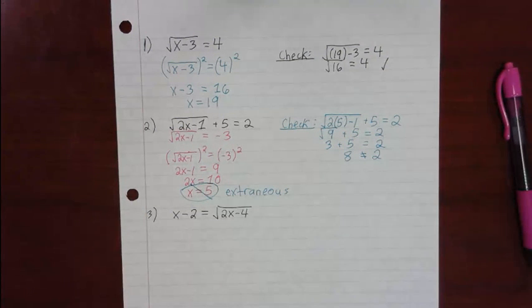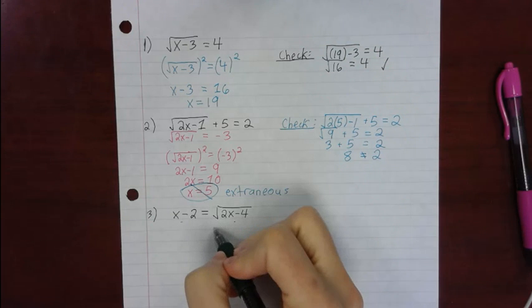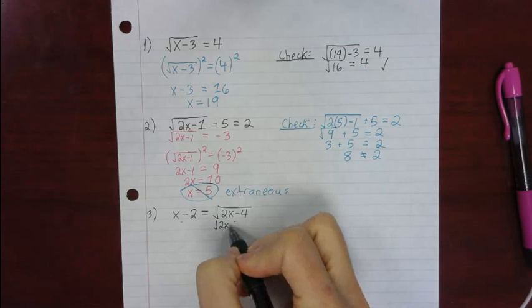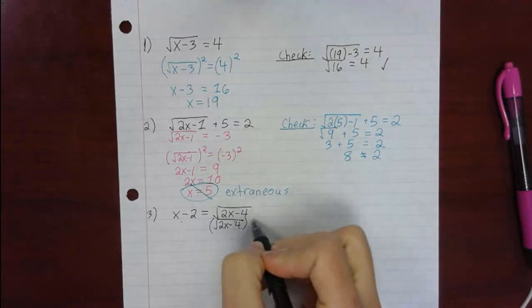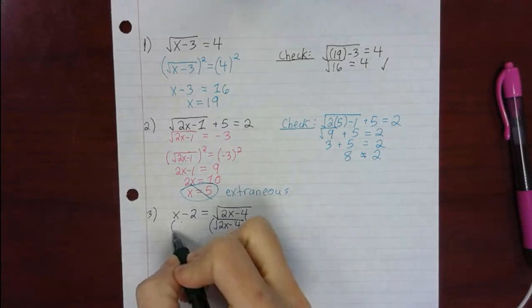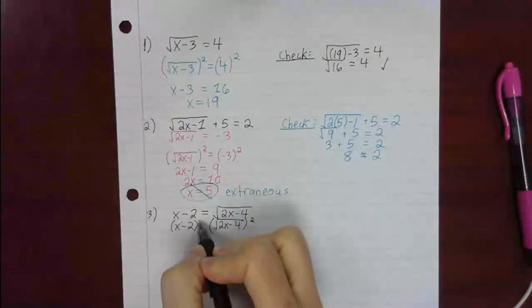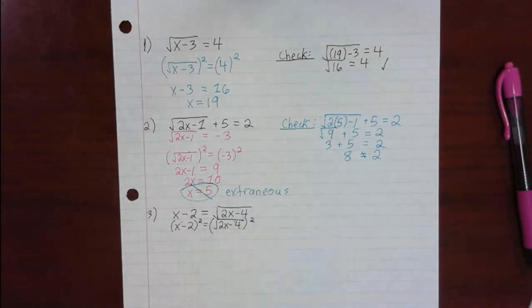Now, if I wanted to solve this, I have to make sure I keep in mind that when I'm going to square both sides to get rid of this square root, I have to square both parts of this as one quantity in parentheses. And let's see how that goes. So I'm going to have the square root of 2x minus 4. I'm going to square that to get rid of my radical symbol. And then I'm going to have x minus 2 squared as a quantity on the left-hand side of my equation.